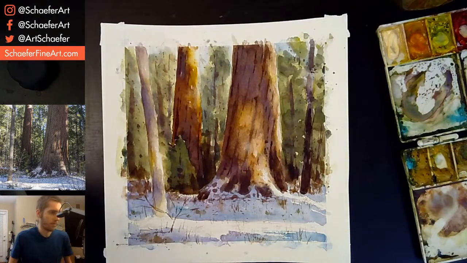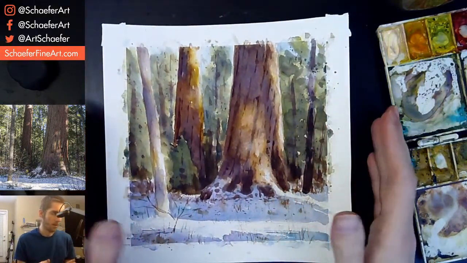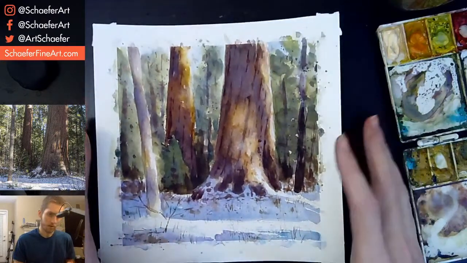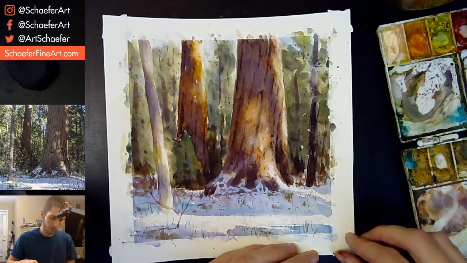Yep, that's a third brush, I think. I'll hold it up, Kim. Give me a minute. It's an 8x8 sheet of paper with 3/4 inch tape all the way around.